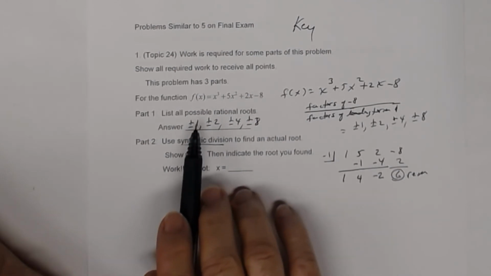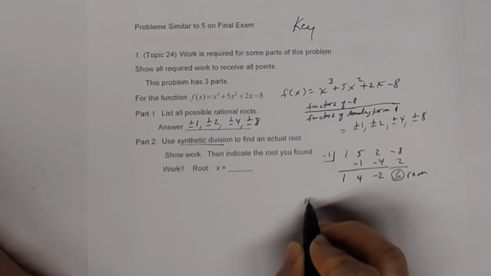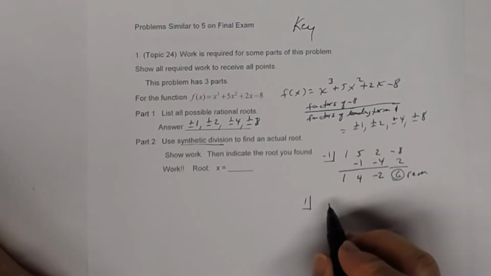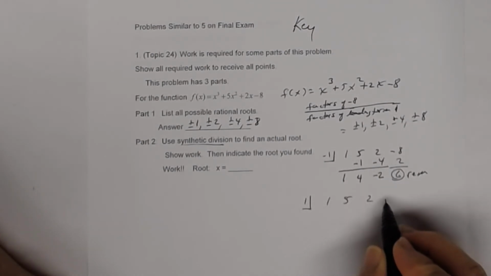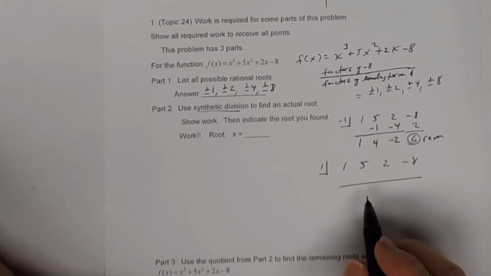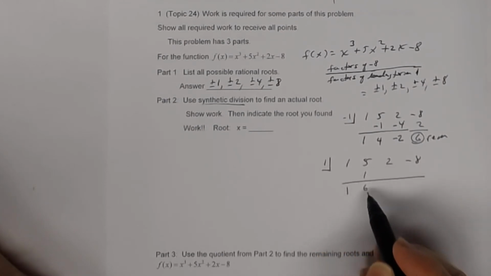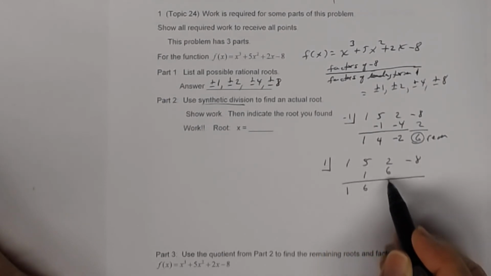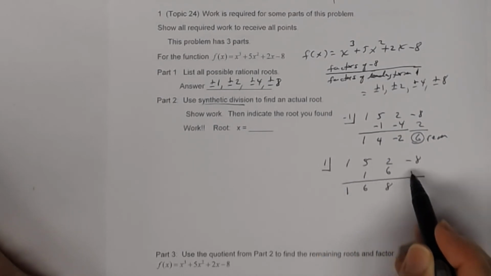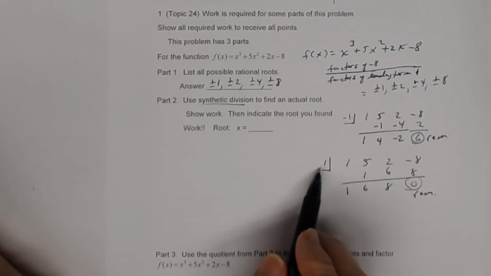So we're going to try another one. Let's try +1 in this case. So let's try 1. And we're going to list the numbers again: 1, 5, 2, -8. So I'm trying to get a remainder of 0. So bring down the 1. 1 times 1 is 1. You add, you get 6, right? 1 times 6 is 6. Add, you get 8. 1 times 8 is 8. Add, you get 0. Hey, there we go. The remainder is 0. So one of your roots is +1. So x equals 1 is a root.